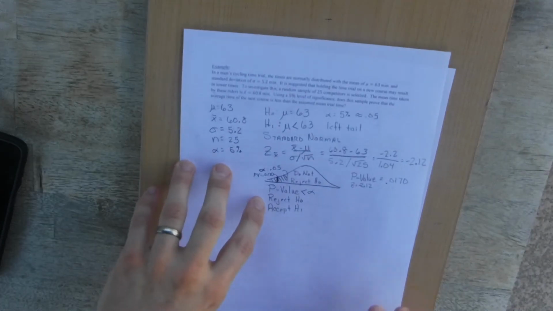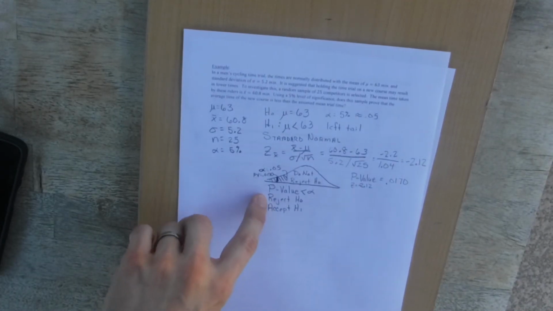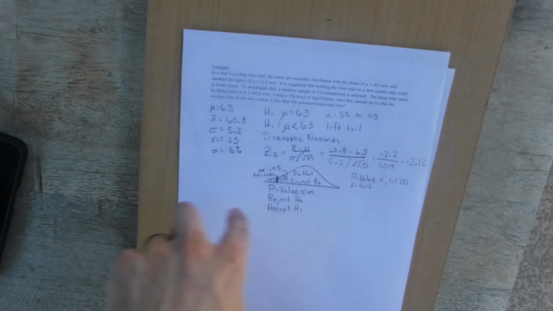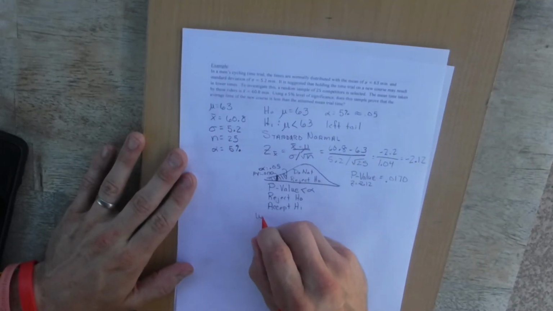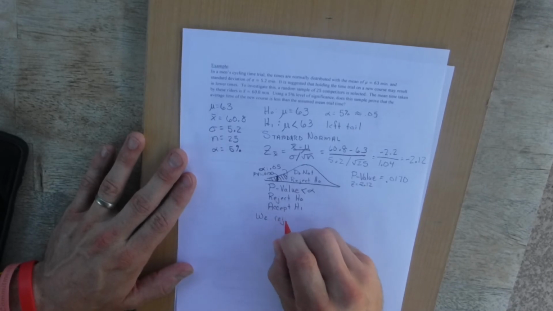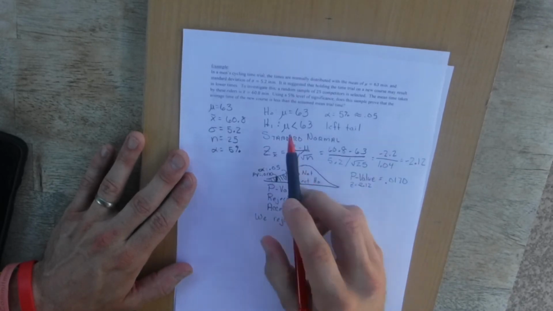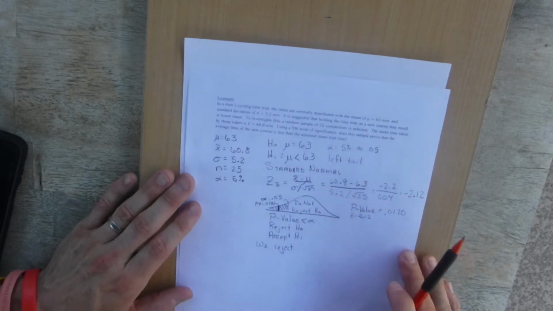Now, the writing prompt. What do I write when I have this answer? Well, this is literally what I write. I reject H naught, accept H1. So we reject H naught. H naught says the average is equal to 63.